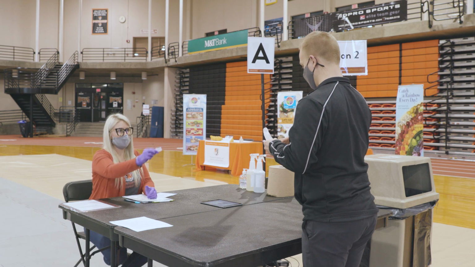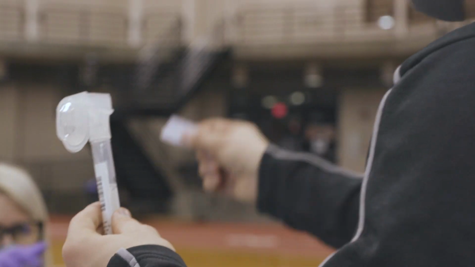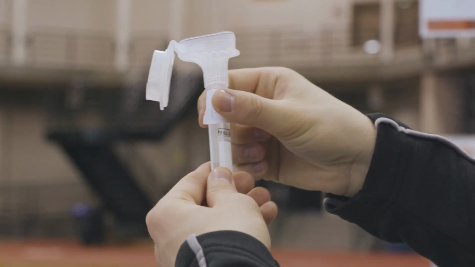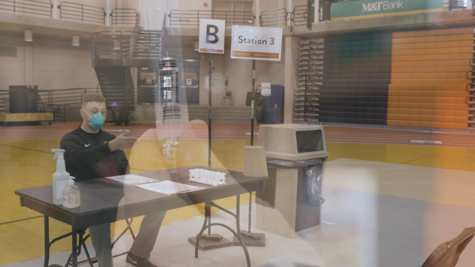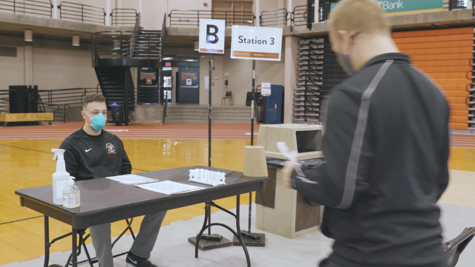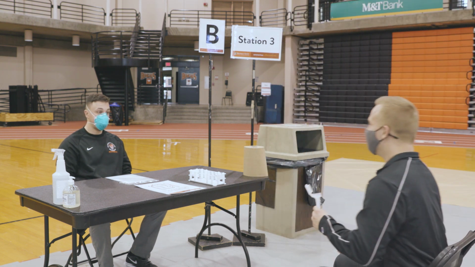The attendant will provide you with a label with your name and date of birth. Place this label above the barcode on the testing tube and move to Station 3. The attendant at Station 3 will then prompt you to lower your mask and give your saliva sample. Make sure your sample reaches the fill line on the tube.